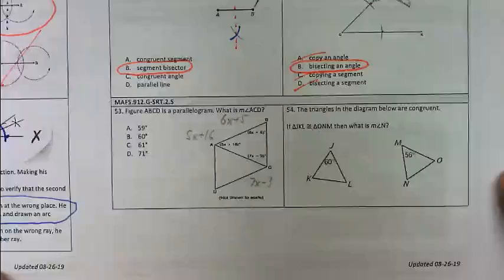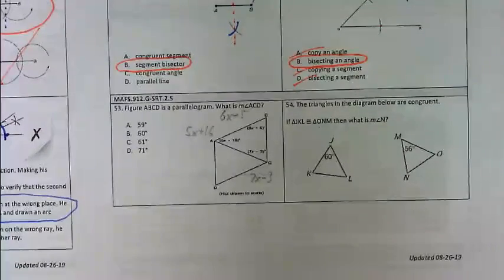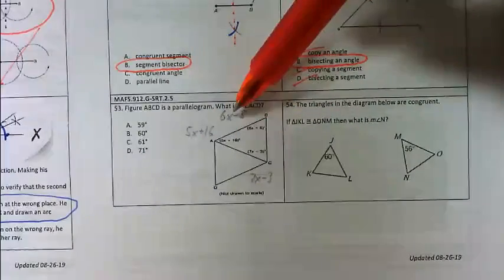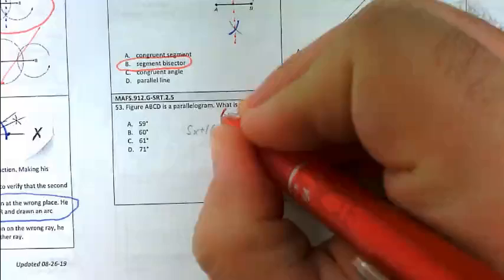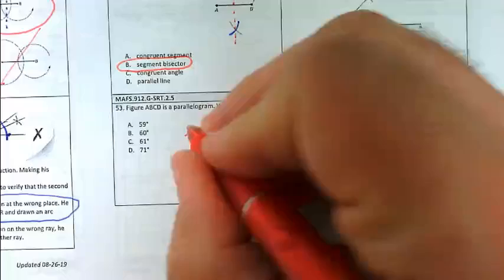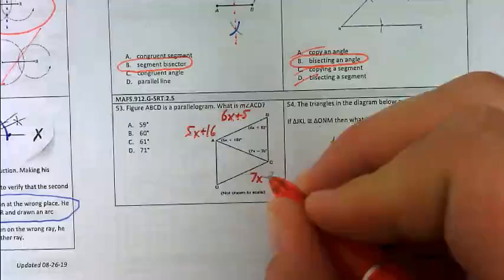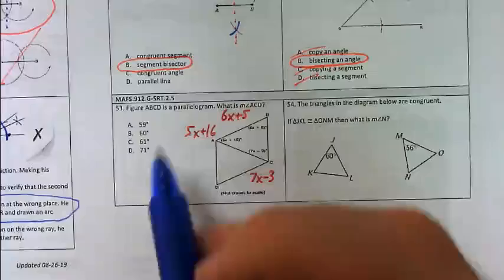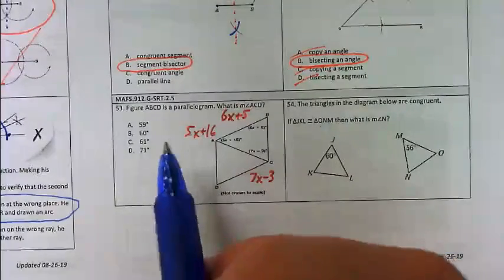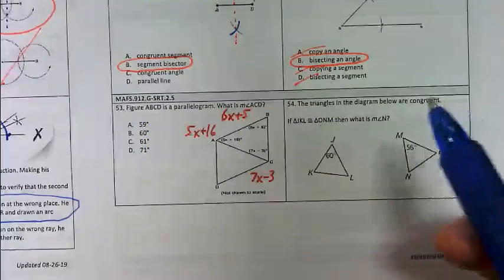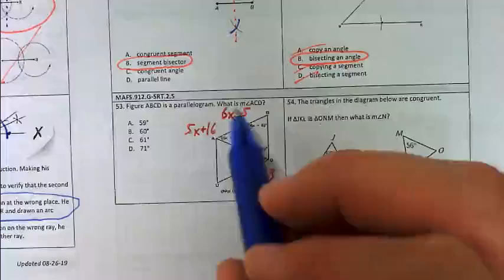On 53. 53, again, some of these were hard to read, so I rewrote them. This is 6x plus 5, 5x plus 16, and 7x minus 3. And I had those right on the board. Now, over here, again, this is a multiple choice question. But you have to know what to do with those three values.